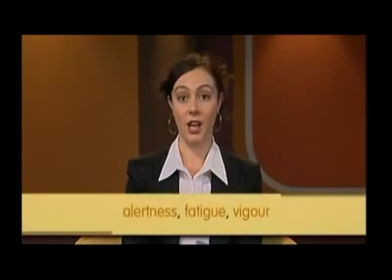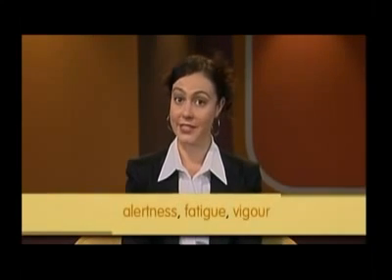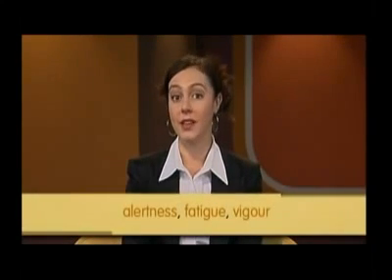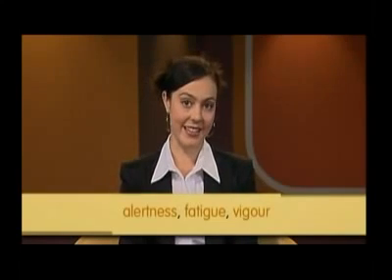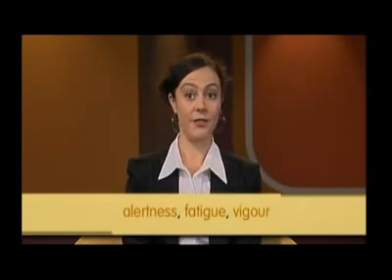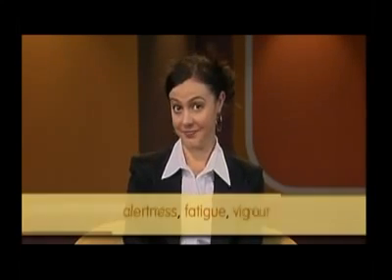Okay, so notice that when we write down her speech, we put commas where she uses pauses, and we use intonation to separate the items in a list. We write alertness, comma, fatigue, comma, vigour. We read this as alertness, fatigue, vigour. Adding a comma between items in a list tells us clearly how many different items there are.